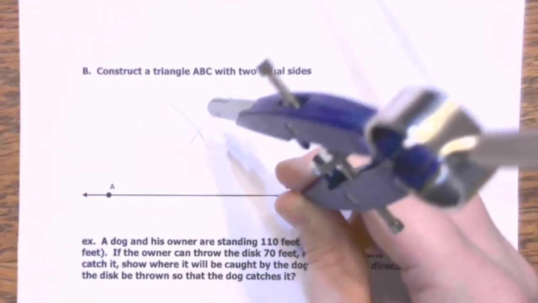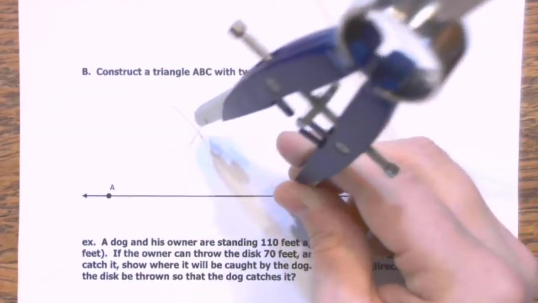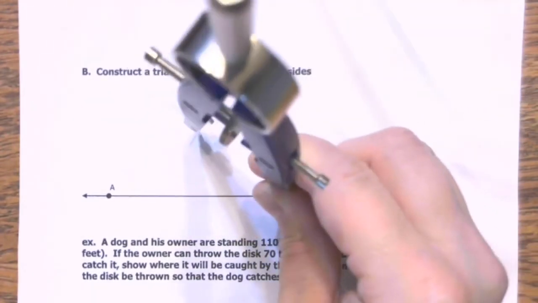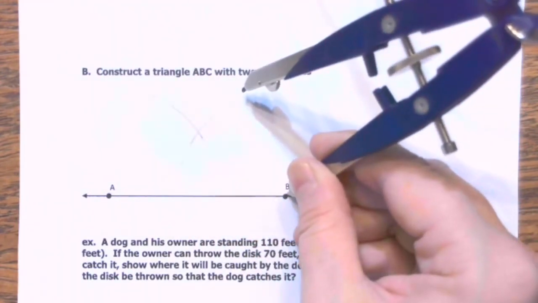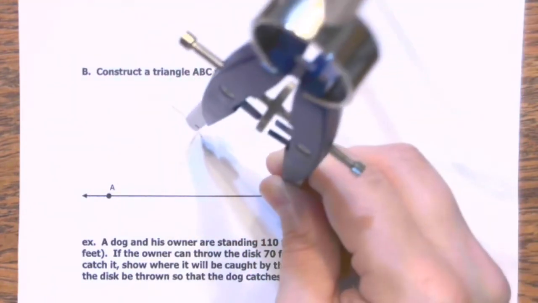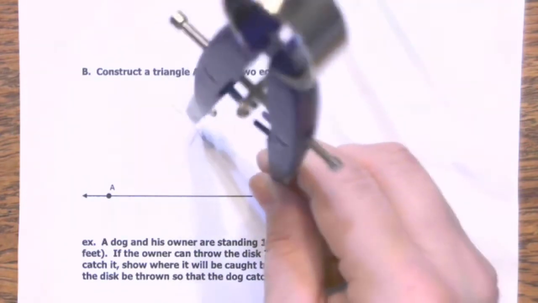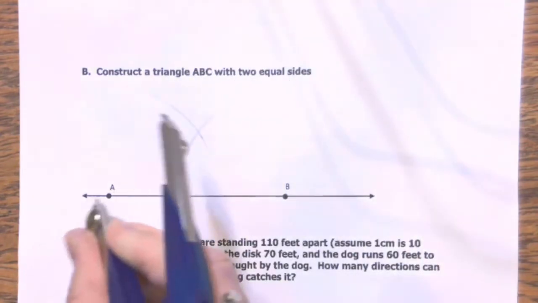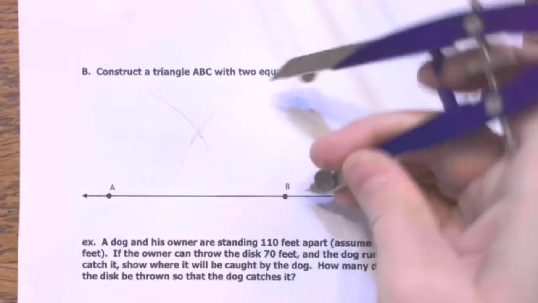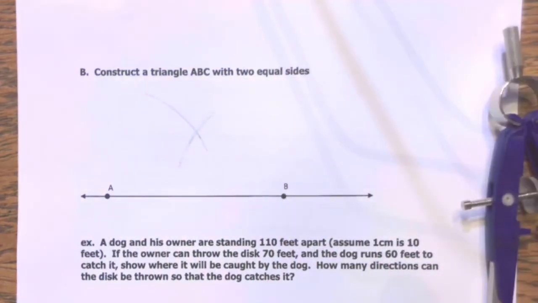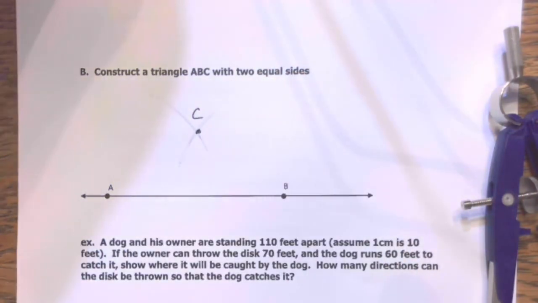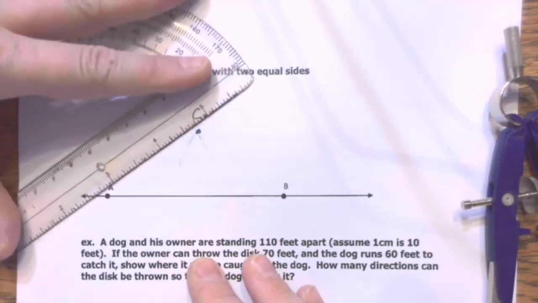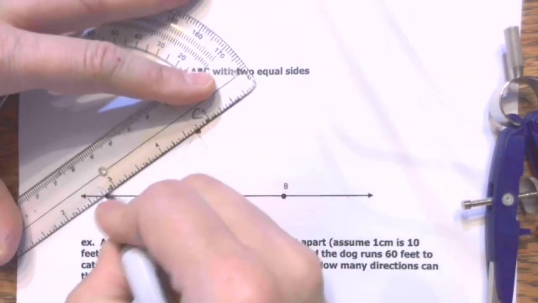I'm sorry, this is a little bit hard to see. Pencil always is. So the distance from B to this arc is the same everywhere on the arc. So it makes sense that wherever those arcs meet is equidistant to B and A. So this intersection point right here, we're going to call C. We're going to use our straight edge and finish our triangle.